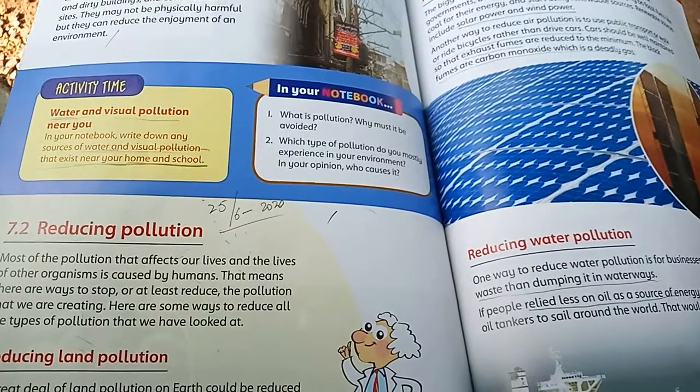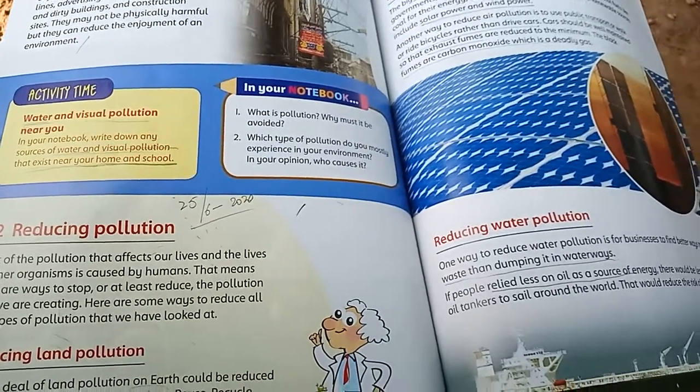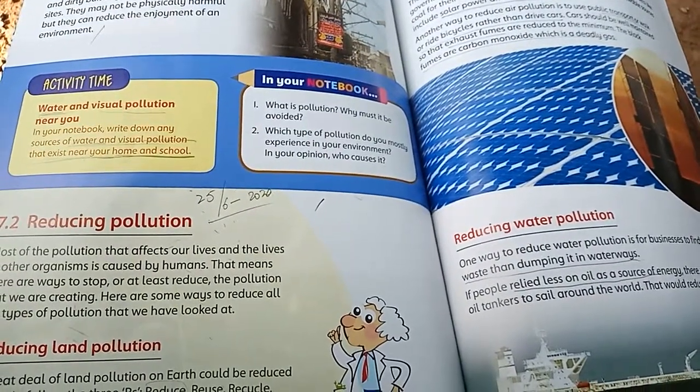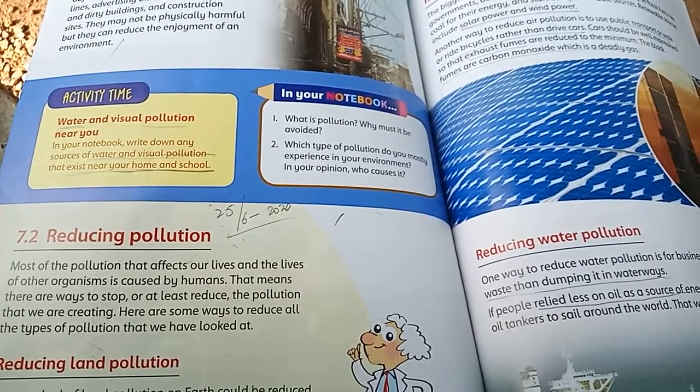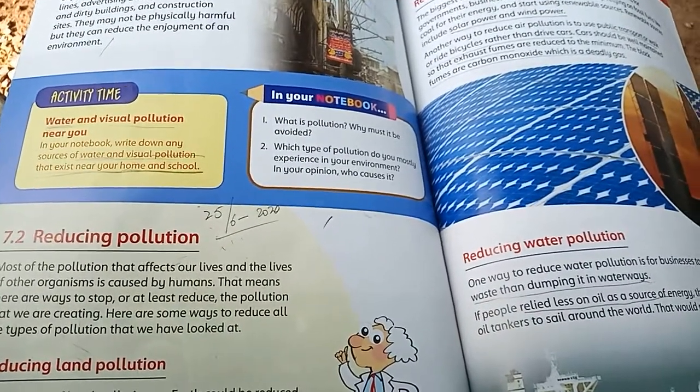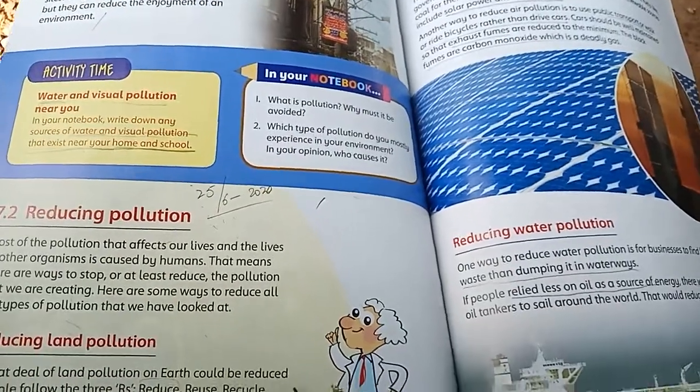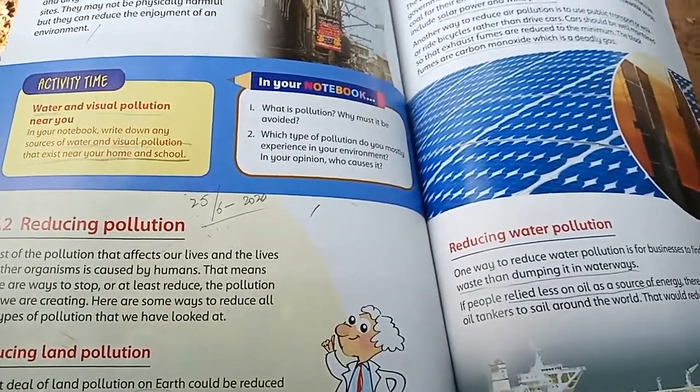land pollution. If we reuse our materials again and again, it will also reduce the pollution. And if we reuse the materials that could be recycled, it is also very helpful to reduce the pollution.